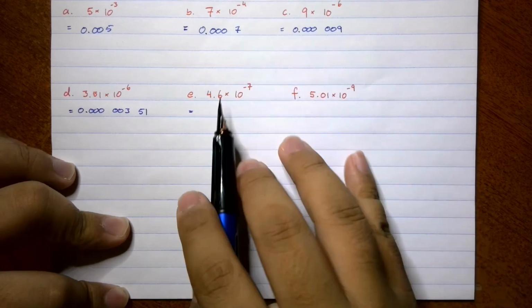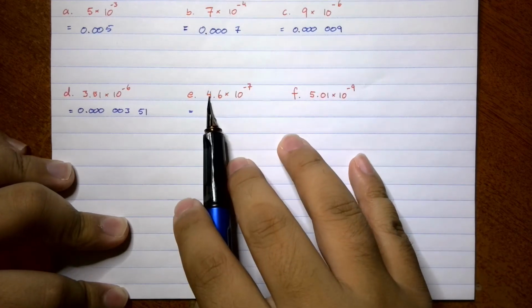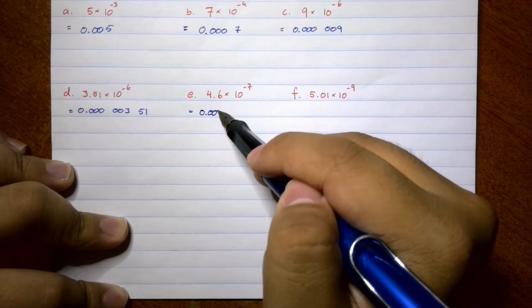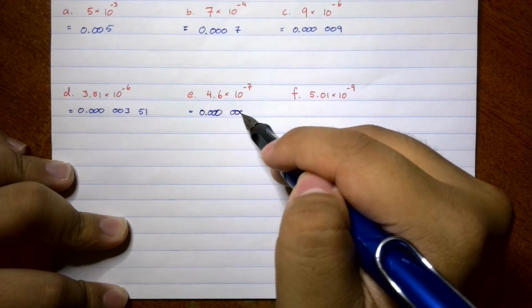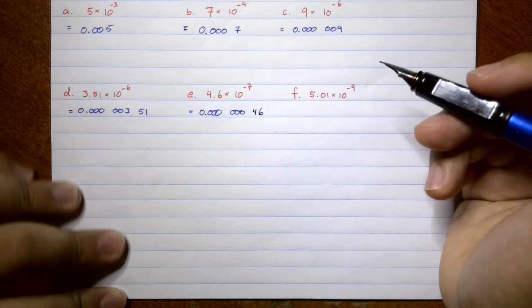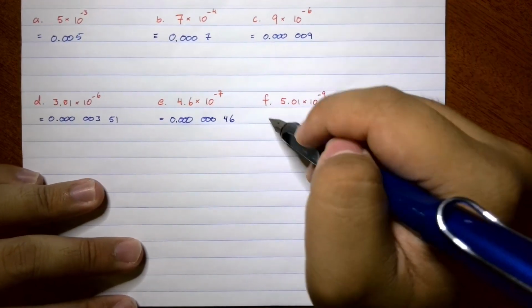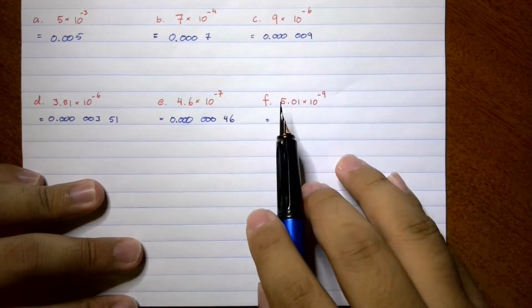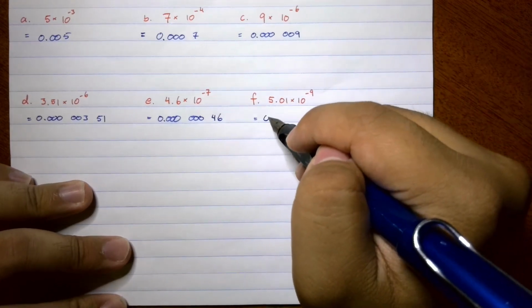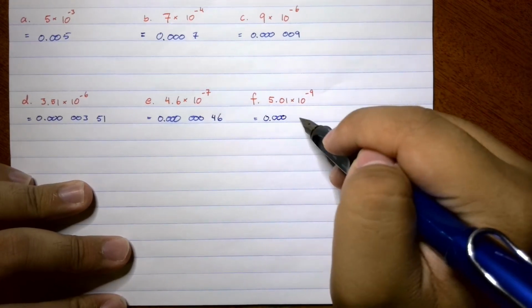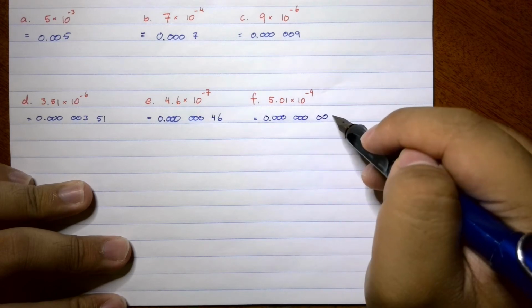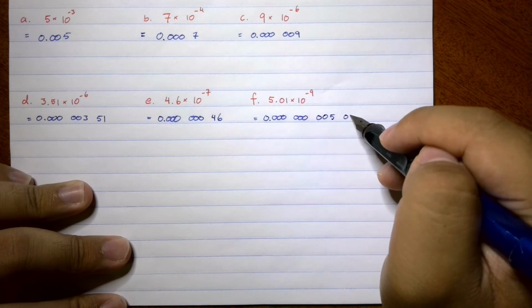Demonstrating again. This will have 7 zeros in front of the 4. So 1, 2, 3, 4, 5, 6, 7, 4, 6. And lastly, here we go. This is going to be a 5 with 9 zeros in front of it. 1, 2, 3, 4, 5, 6, 7, 8, 9, 5, 0, 1.